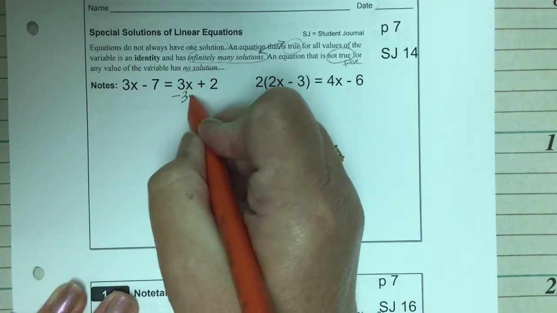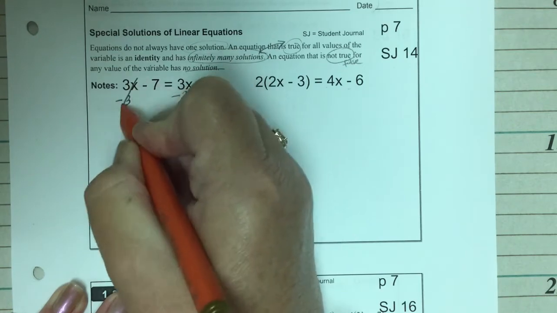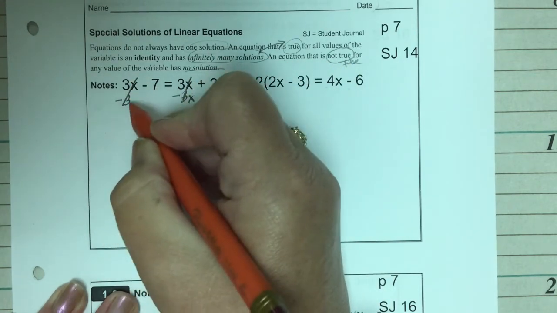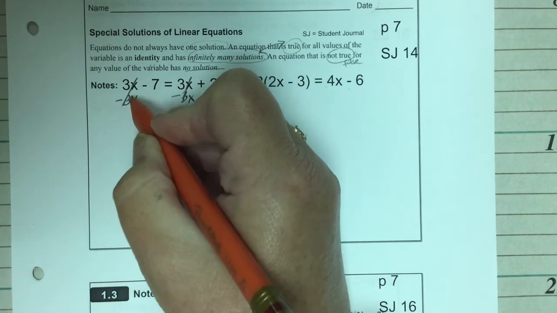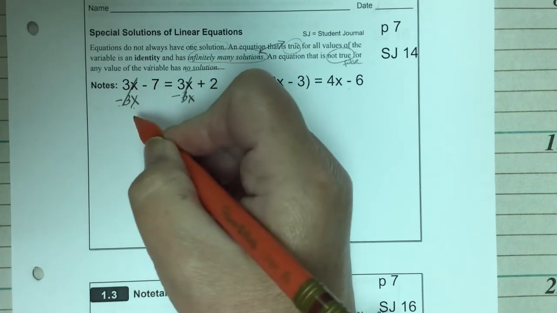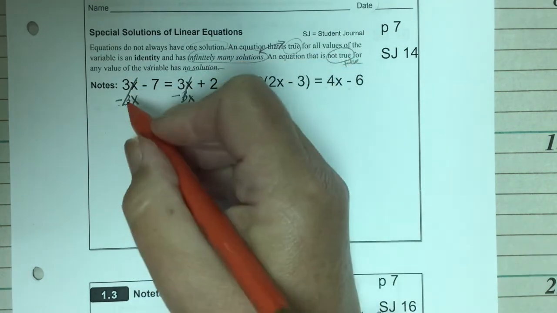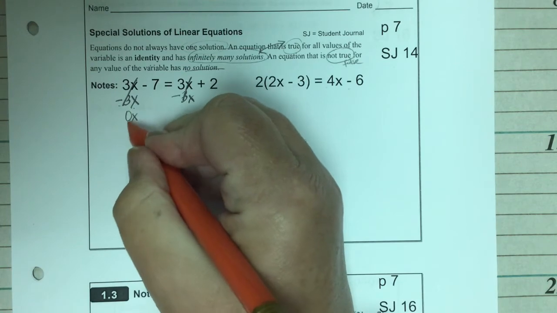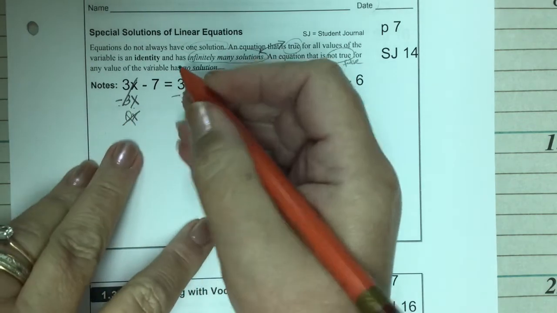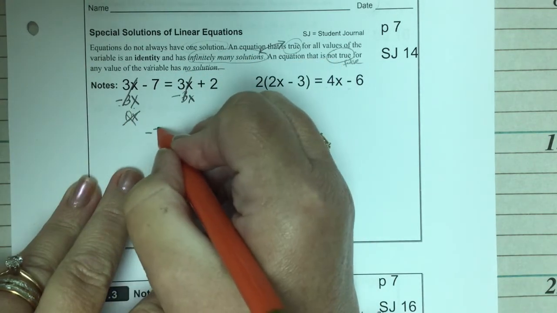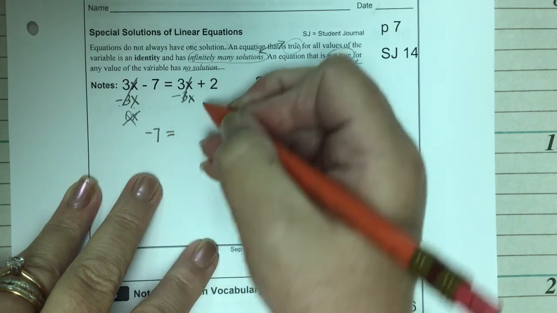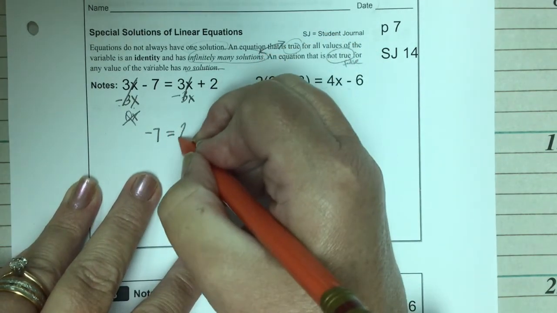I'm going to subtract 3x from both sides, and it does go away. Some students left x. 3x minus 3x is 0x, and we don't normally write 0x. Instead, we just don't put anything. I'm going to bring down what's left. Negative 7 is left on the left-hand side of the equal sign, and 2 is left on the right-hand side.